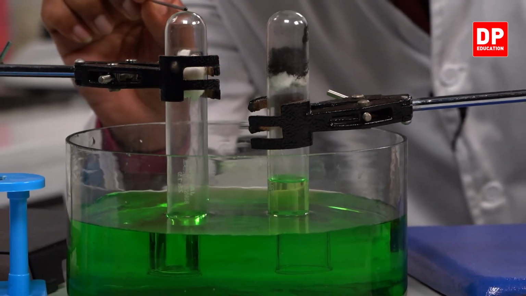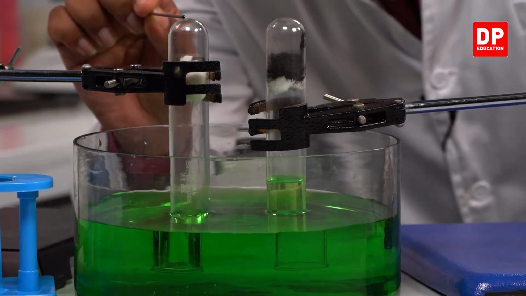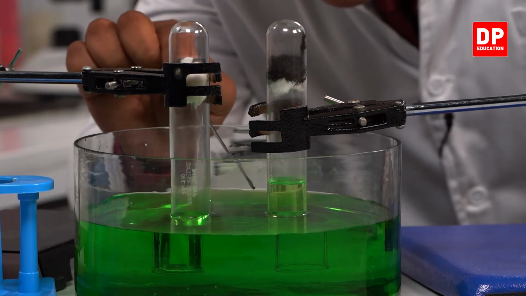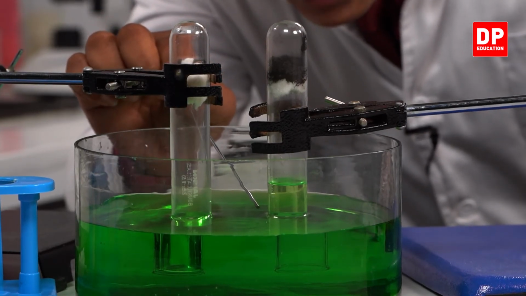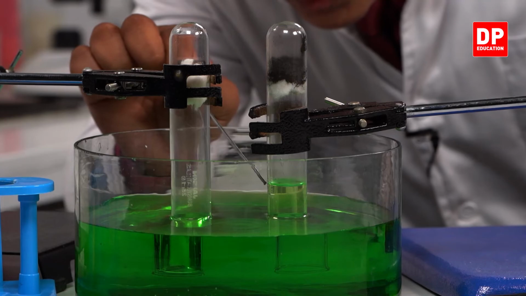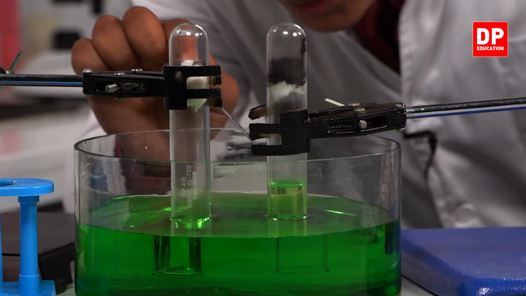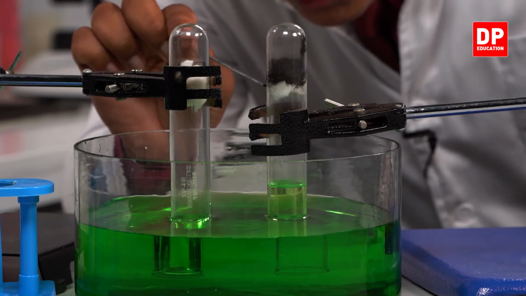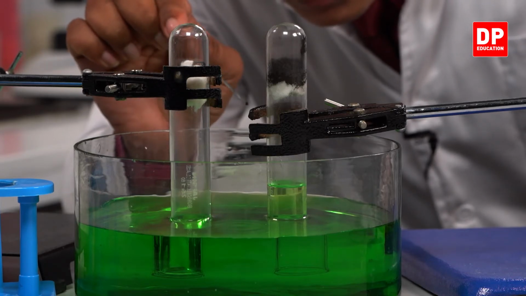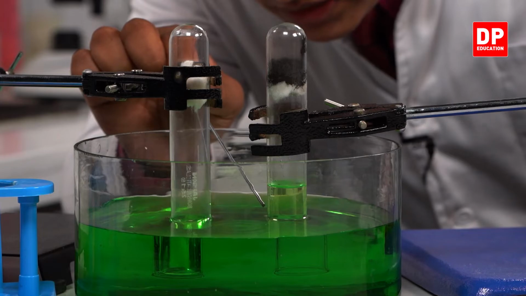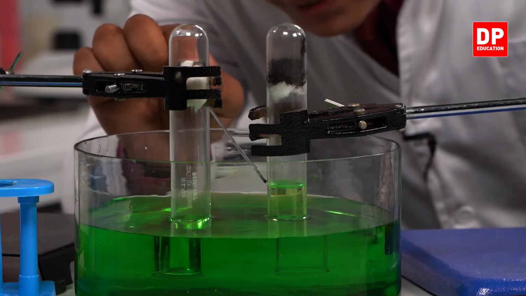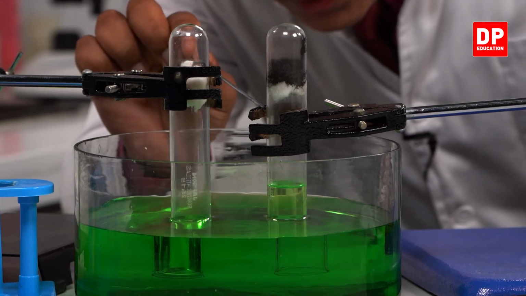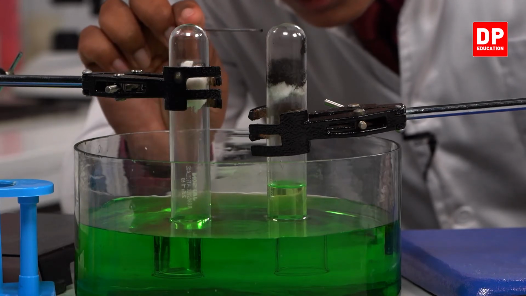So here to here, and this smaller part which the water has risen up. We'll see how many parts there are. Here to here, 1, 2, 3, 4 and 5. Once again, 1, 2, 3, 4 and 5.